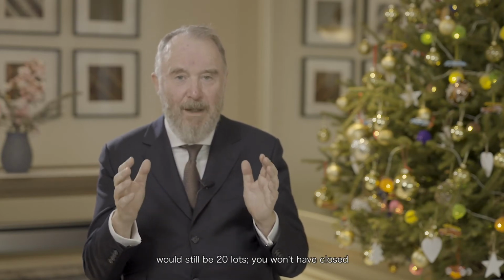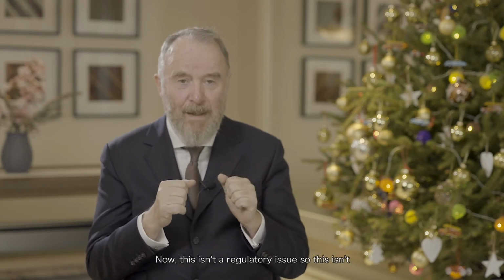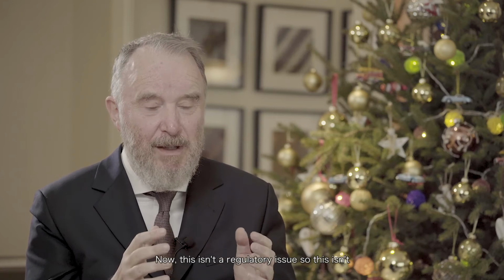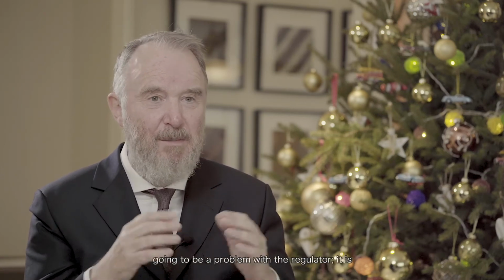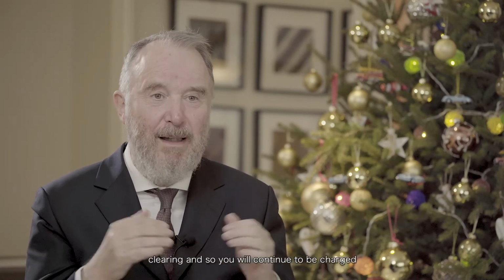You won't have closed off the position at the exchange level correctly. Now, this isn't a regulatory issue, so this isn't going to be a problem with the regulator. It is just a problem at the sort of exchange level clearing.